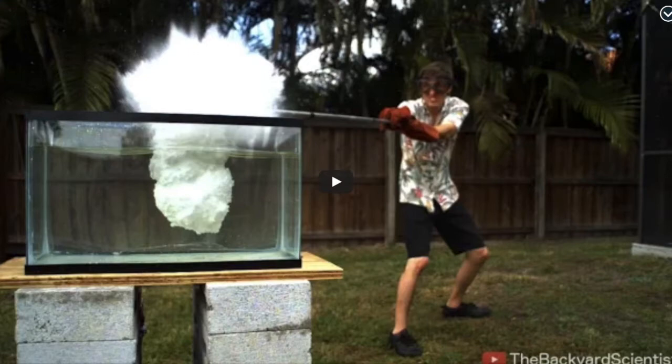All right, so I always love that video. I think that's super cool, the fact that the salt actually explodes. It is so hot when it gets into the water like that.